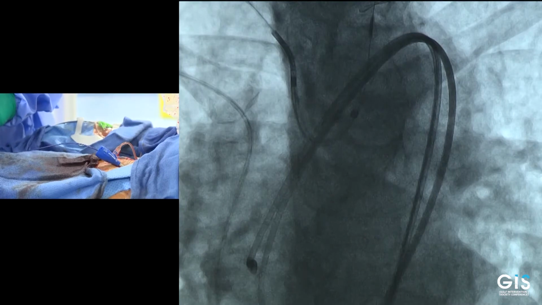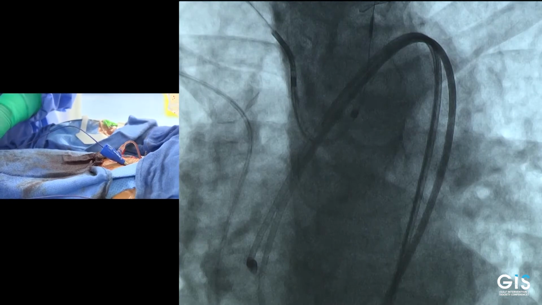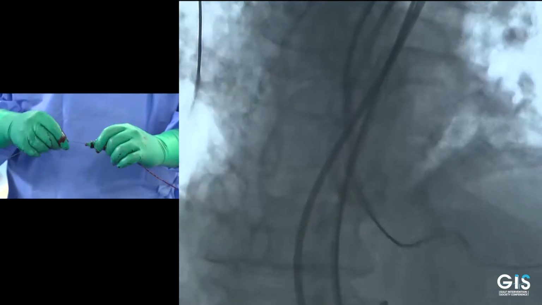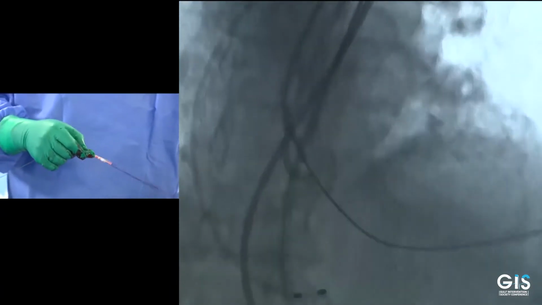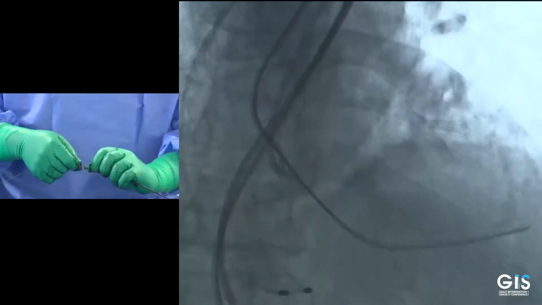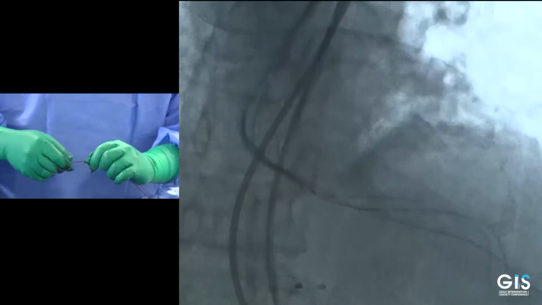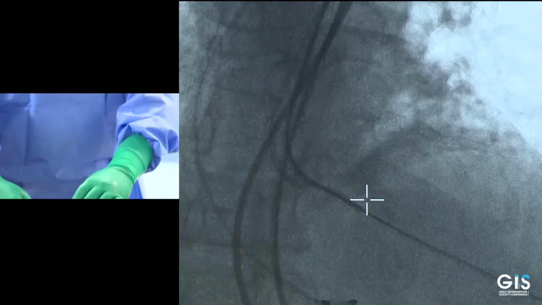In order to cross the valve, different wires can be used. I personally prefer to use a straight tip wire. There we go. So sometimes we will try to get the wire to curve in a better position. So I tend to bring it back and try to get it into a curve in those situations. Okay, so here we're having a good position.